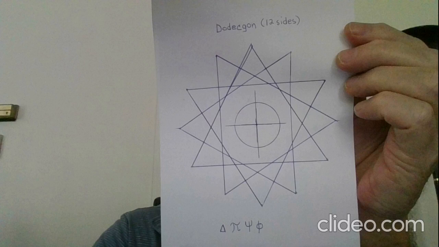And on the bottom of the image, you'll see a triangle, a pi symbol, a psi symbol, and a phi symbol, or I like to call it phi, because it works well with delta pi psi phi, tri-pi psi phi, trippy psi phi. Just a little inside joke there.